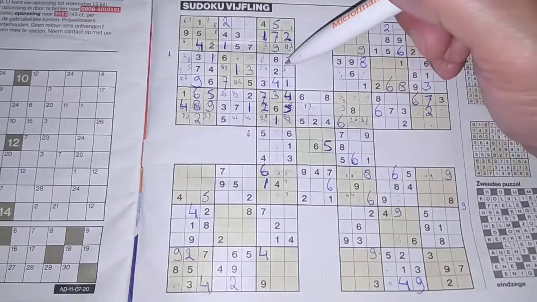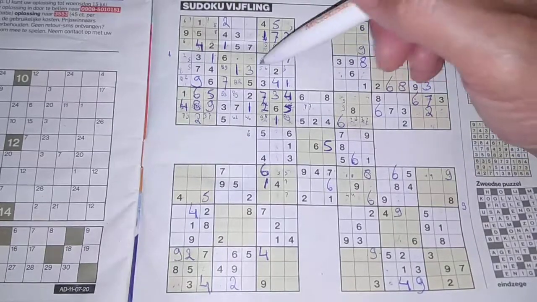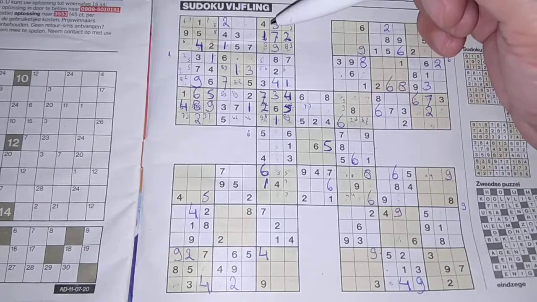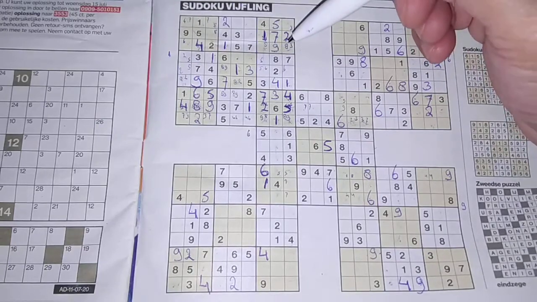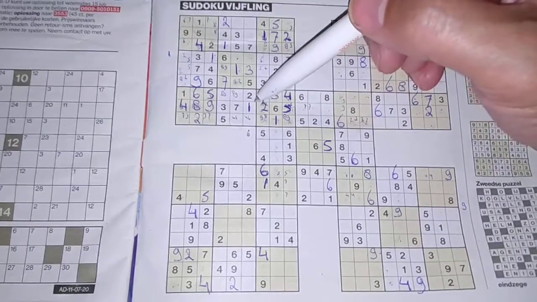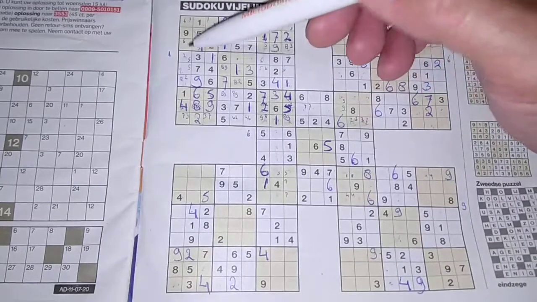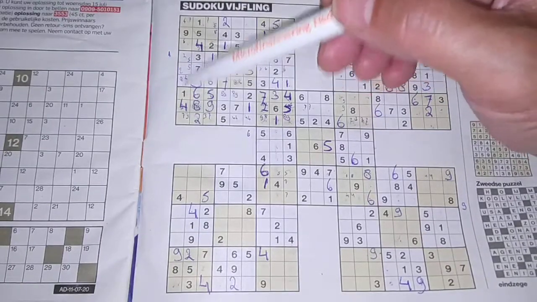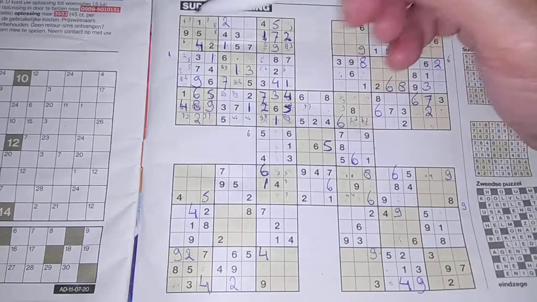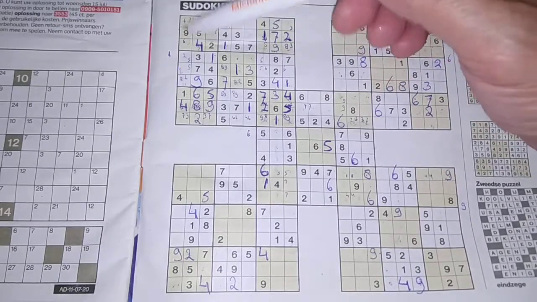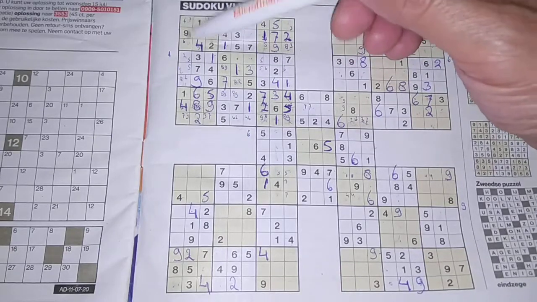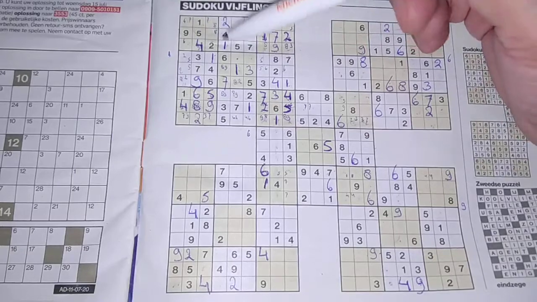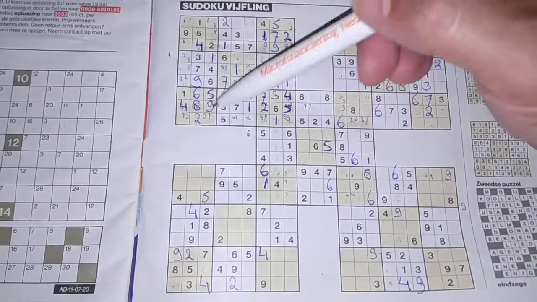And the 9 is missing. 9 could be everywhere. Need to wait. 8, 9. 3, 6, 4. 8, 5, 2. 7, 3, and 6. 7, 7, 3. 3 could be here also. It could be there also.